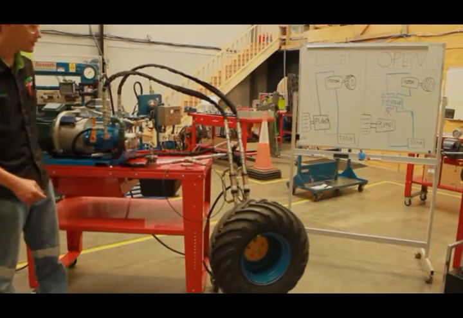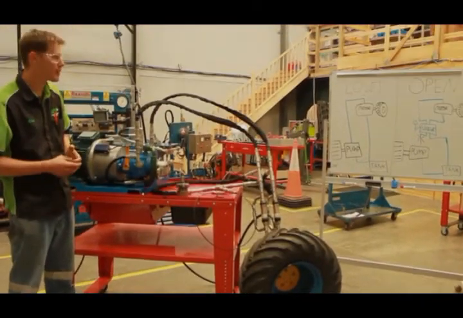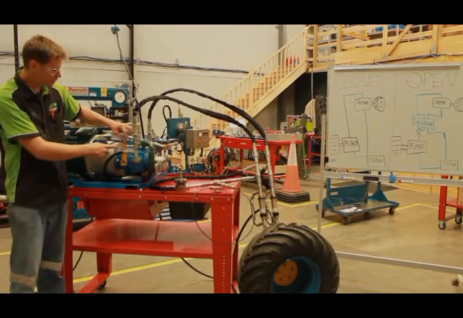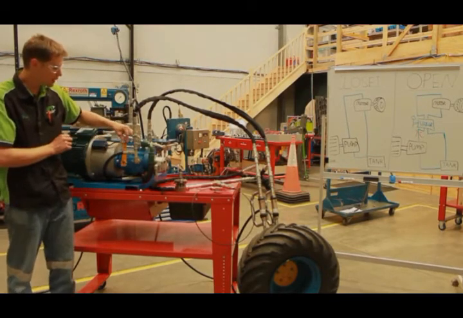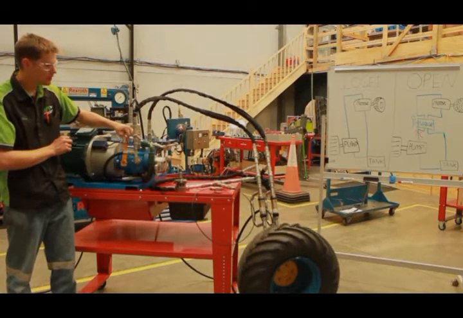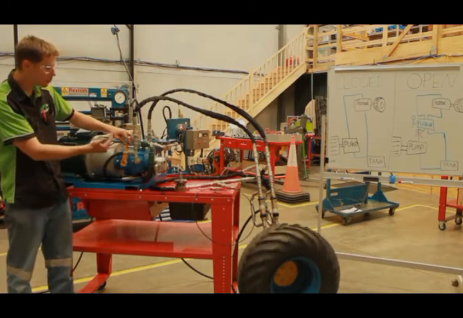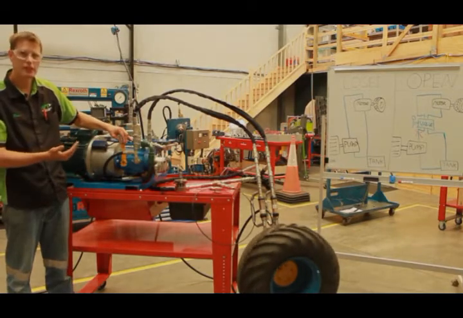The reason for this is that the pump is different to my open loop pump. With this pump, I've actually got control of the pump at the pump itself. I can push the pump in one direction, which causes the wheel to spin one way, and then I can pull the pump back the other direction, which sends the wheel in the opposite direction.